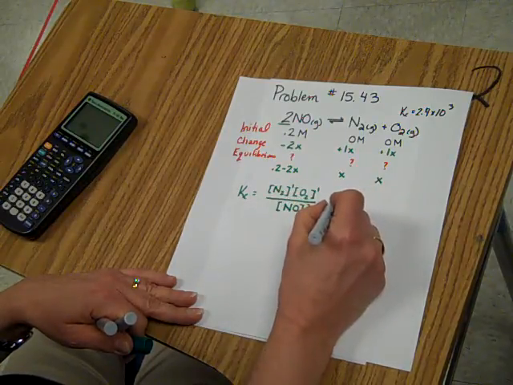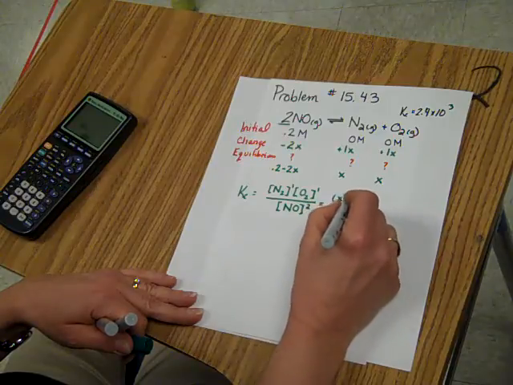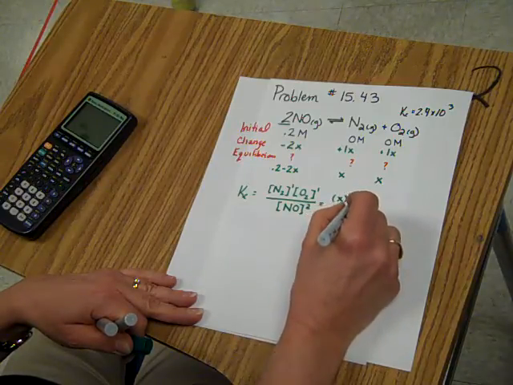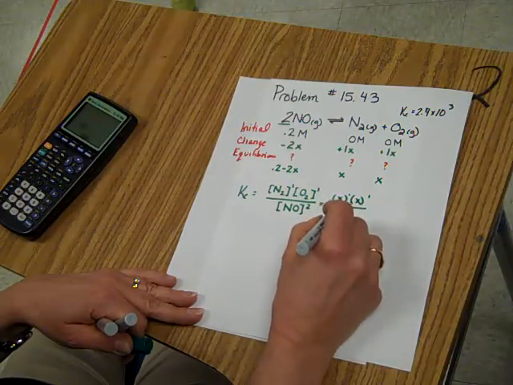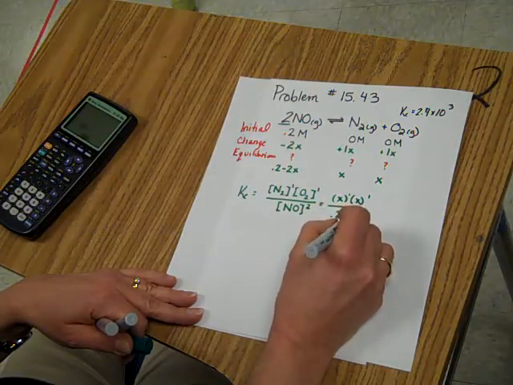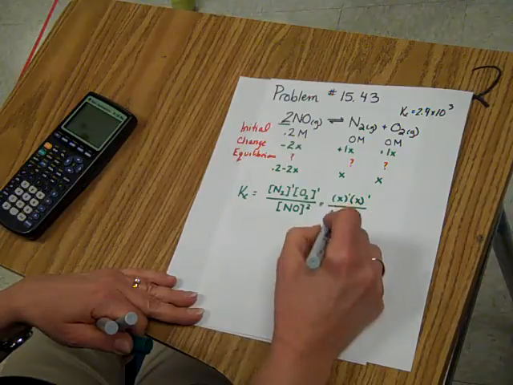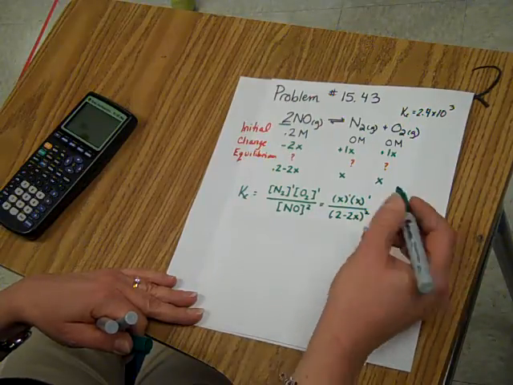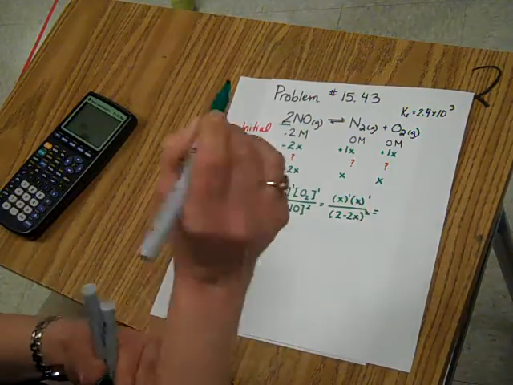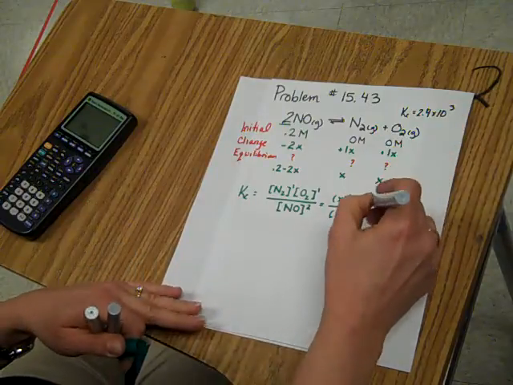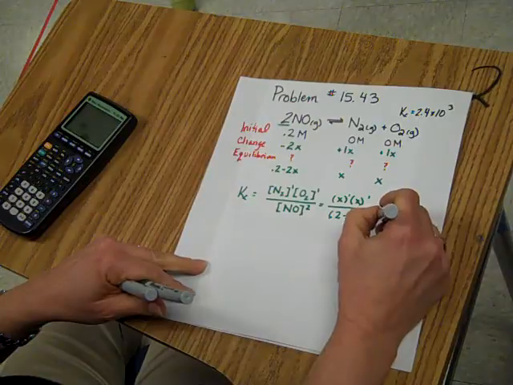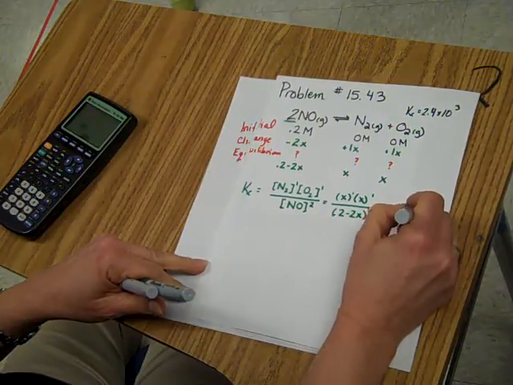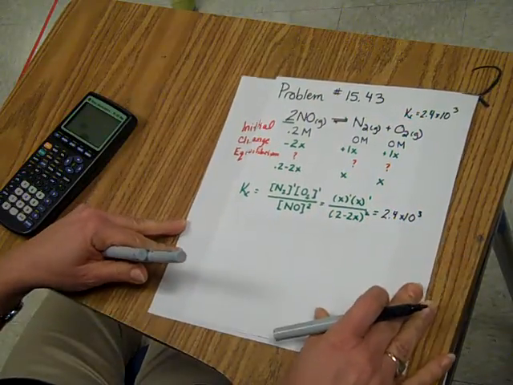N2 is represented by x to the first, so is oxygen, and the NO is represented by 0.2 minus 2x, and if you notice, we need to square that. That is going to be equal to the K that was given in the first place, which is 2.4 times 10 to the third.